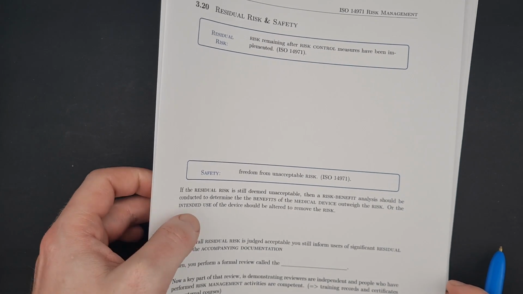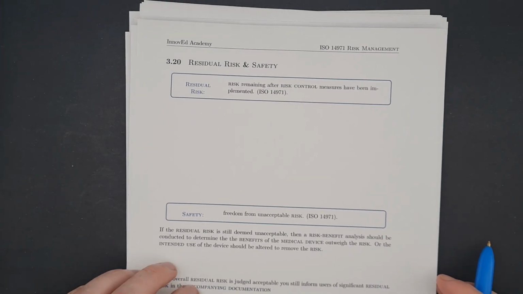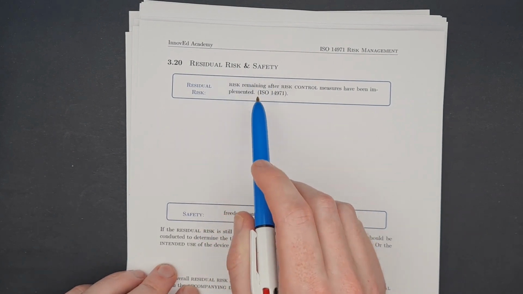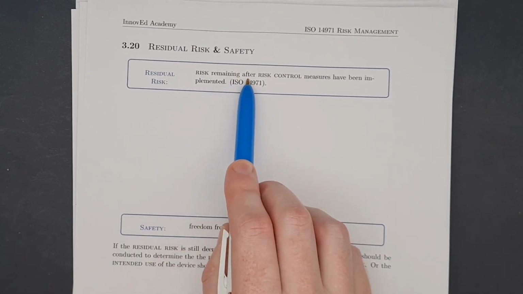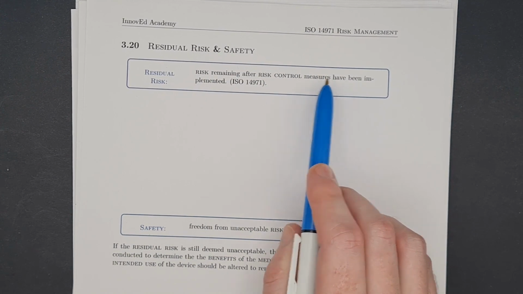Okay, so welcome back to our next lesson. In this lesson, we're going to discuss residual risk and safety. So, residual risk is the risk remaining after risk control measures have been implemented.